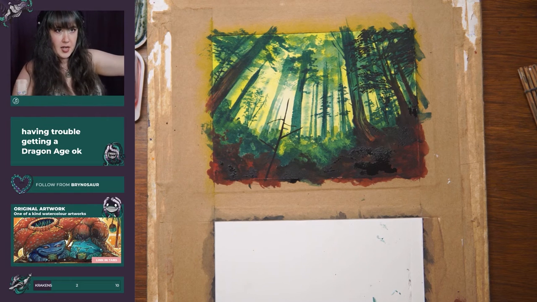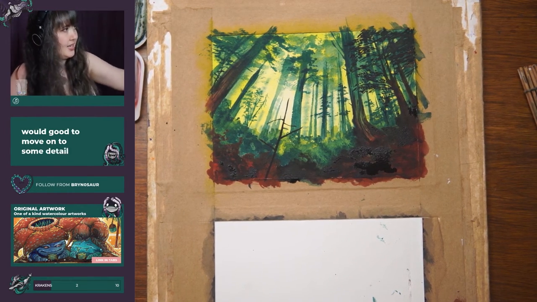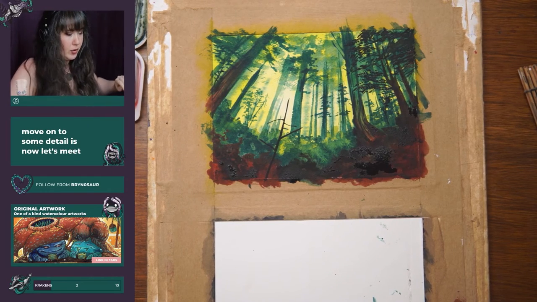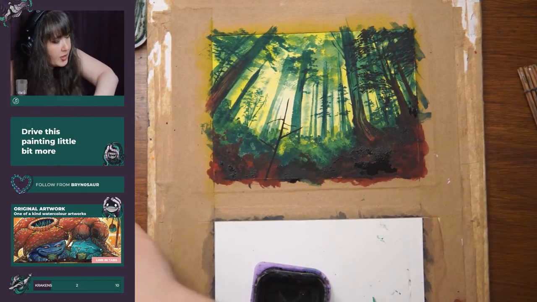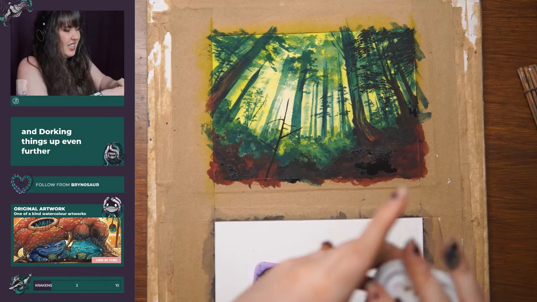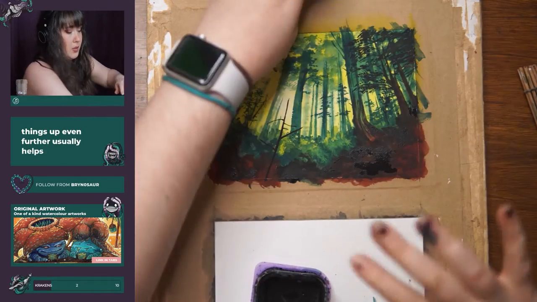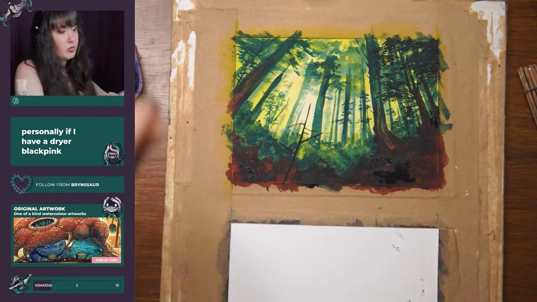Okay, I think we're good to move on to some detail inks now. Let's mute the microphone and get this blow dried, and hopefully we can dry up this paint a little bit more in case we need to go back through and darken things up even further. It usually helps me personally if I have a drier black paint because it gets all thick and juicy. Just a second.